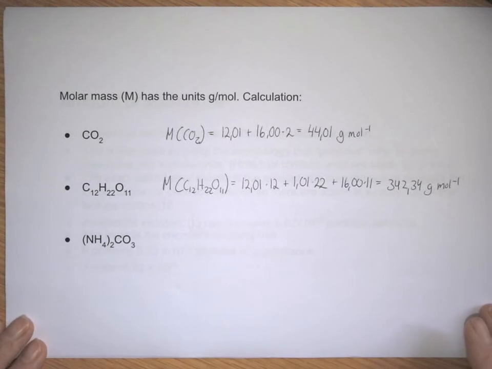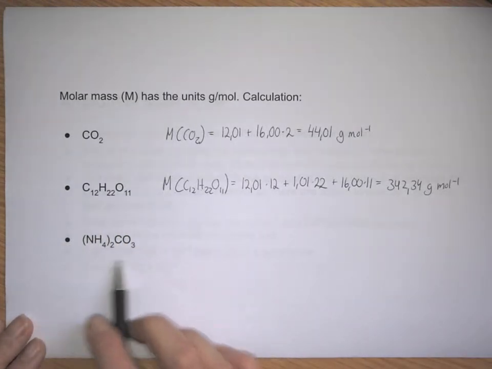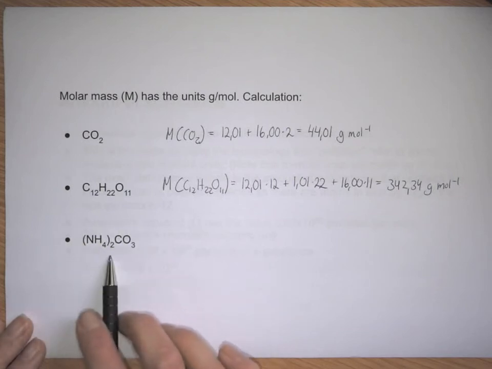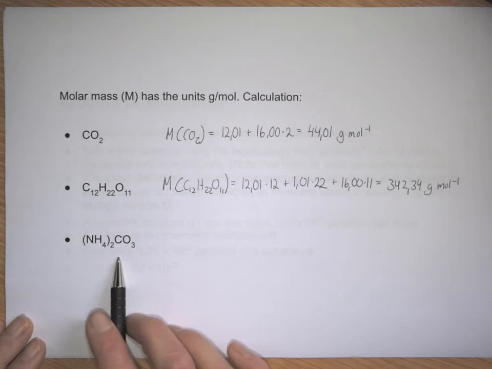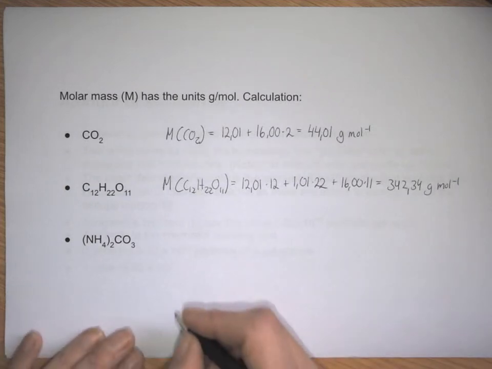Okay, now I want you to click on the pause button soon. I want you to try on your own to determine the molar mass for this compound. Try on your own. I will soon give you the correct answer.